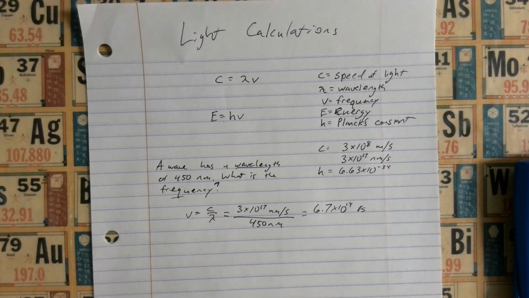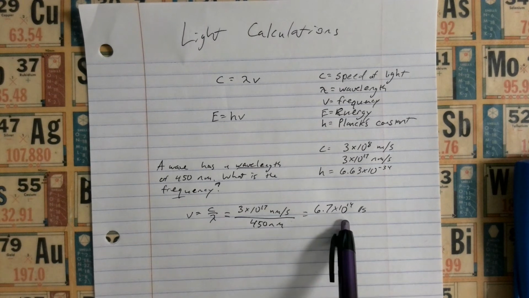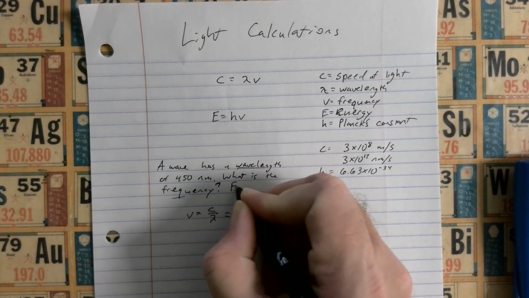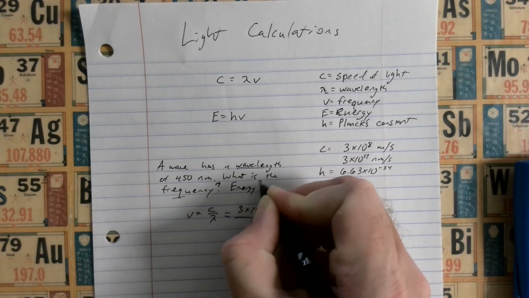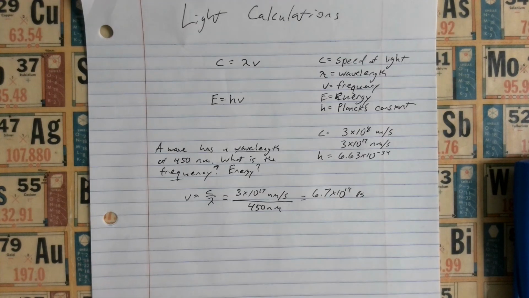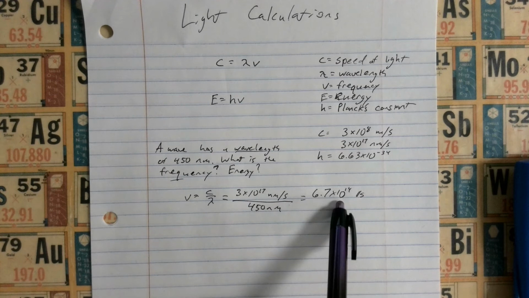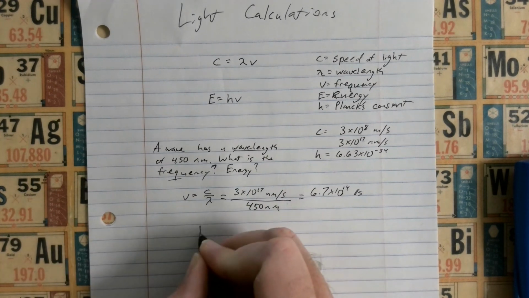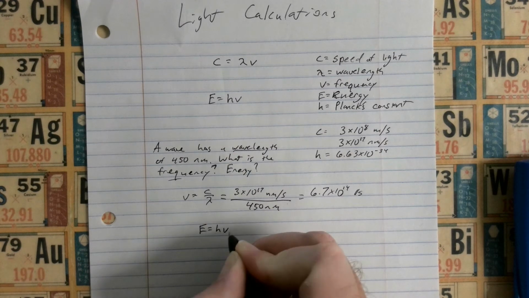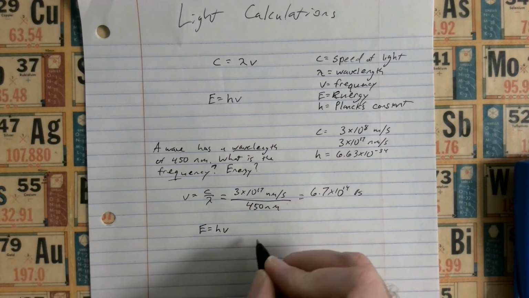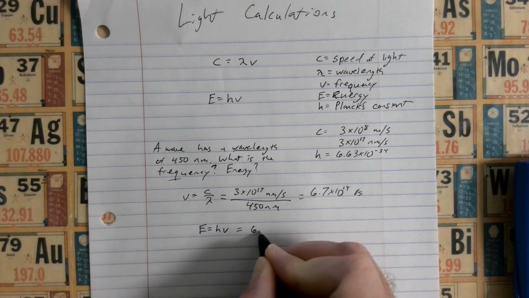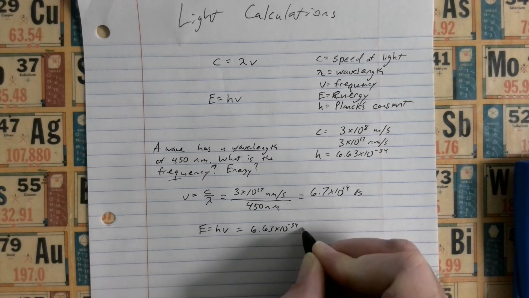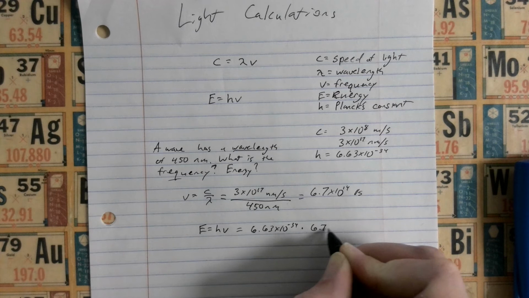Now if I wanted to know the energy of this, because sometimes it might say, what is the frequency, what is the energy, then I would take this number, since I have the frequency now, and plug it into that equation. So the energy would be Planck's constant times my frequency.